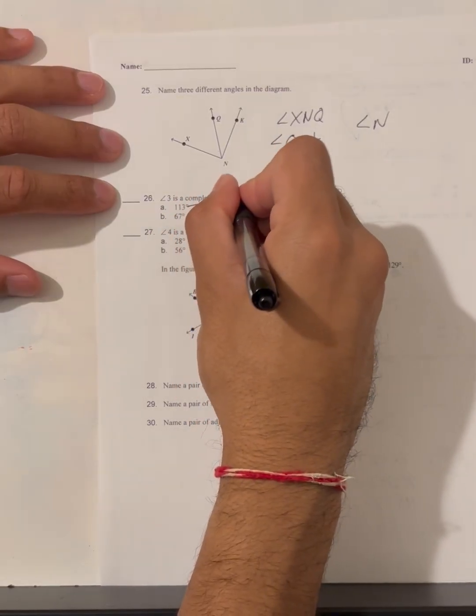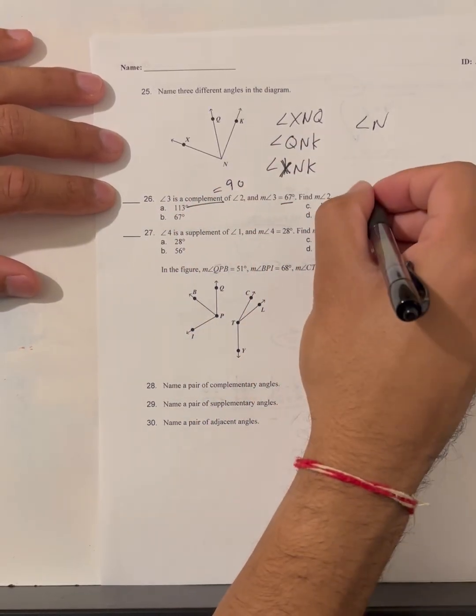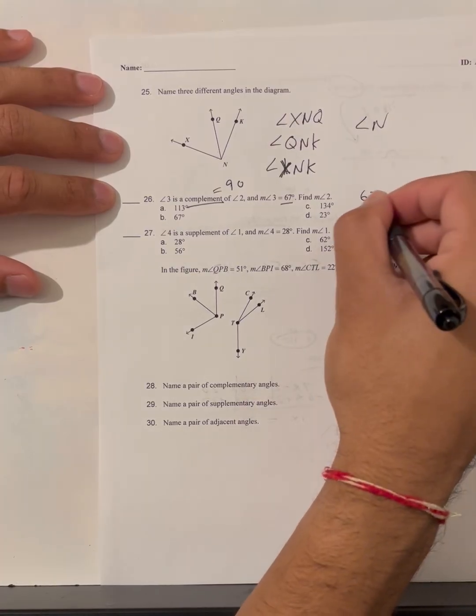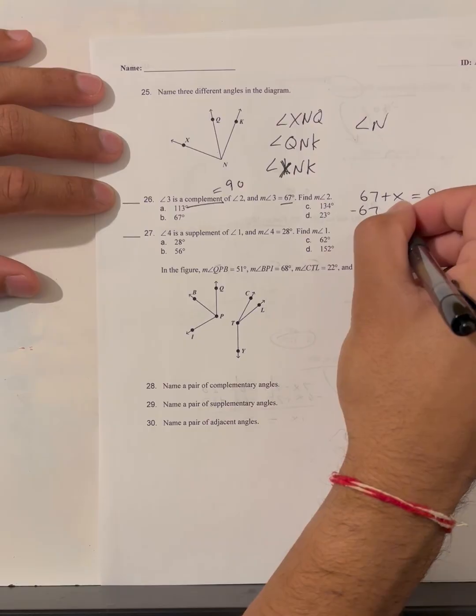Complementary means 90. So the two angles have to add to 90. So 67 plus another angle that we don't know, we're just going to call it X for right now, should equal 90. If we subtract 67, we get X equals 23.